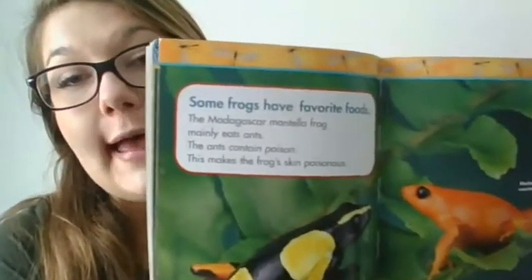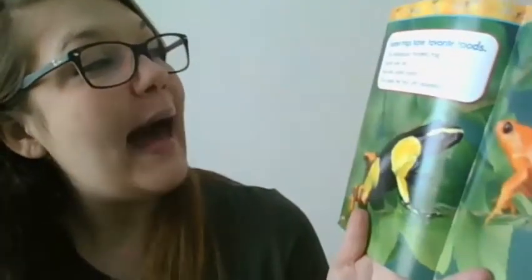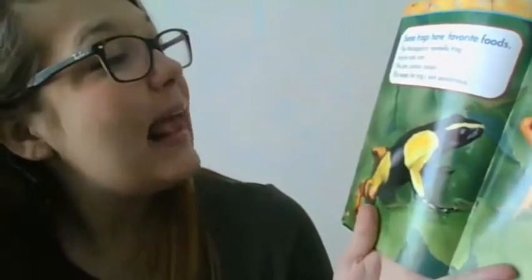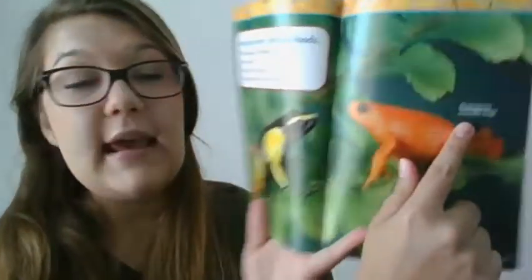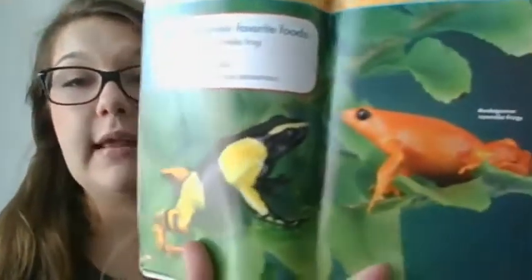Some frogs have favorite foods. The Madagascar mantella frog mainly eats ants. Look how cool that one looks. The ants contain poison. This makes the frog's skin poisonous. And then over here it says Madagascar mantella frogs. So that's what they're talking about, these really bright looking frogs.